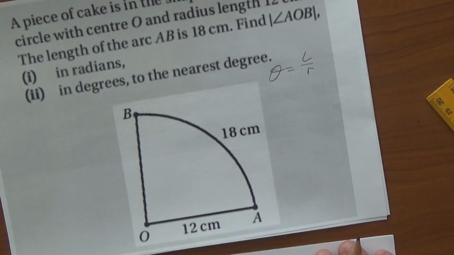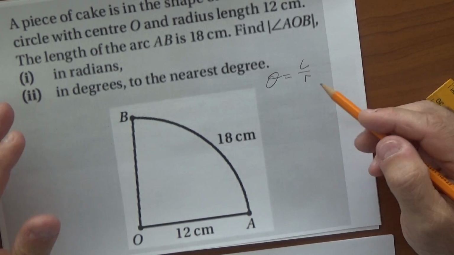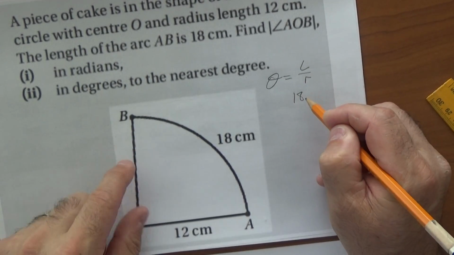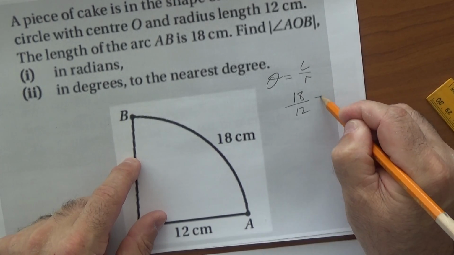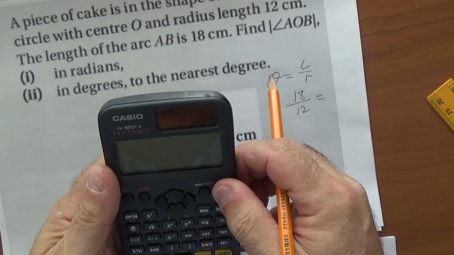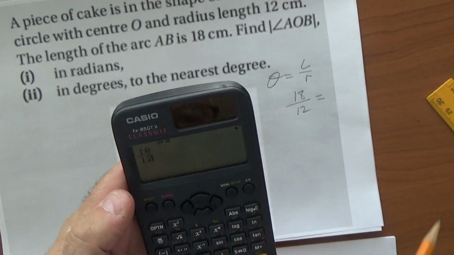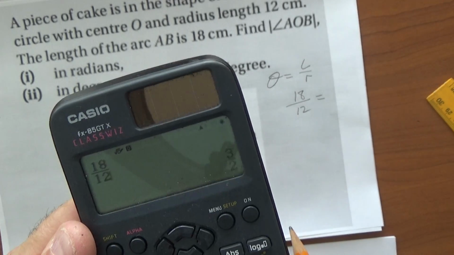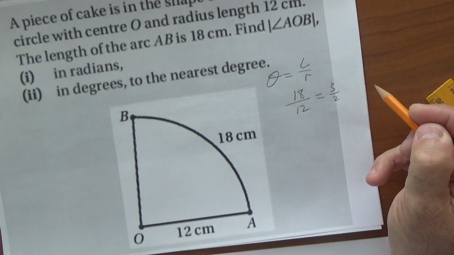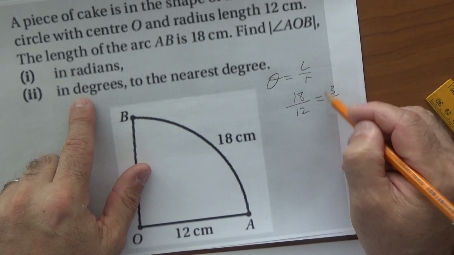Radians is the default angle. We don't really say anything, we don't even give it a unit. If we specify degrees, we don't specify anything special here. So you have 18 over 12. Okay, now that will reduce. 6 will go into both of them. Just to be sure, I say there's no need for any heroics in mental maths when you're doing higher level maths. Just let the calculator tell you that that's 3 over 2. Okay, so that's the number of radians. It's 3 over 2. That's the answer.